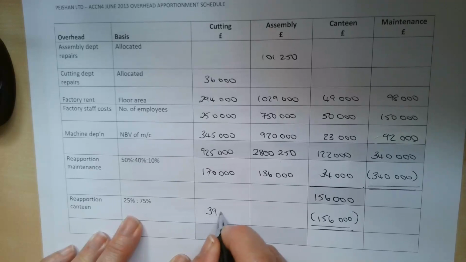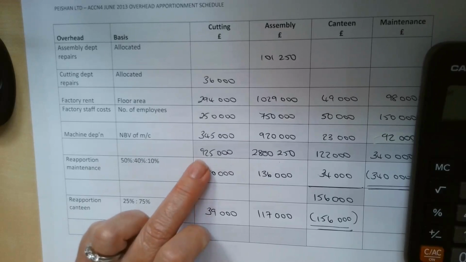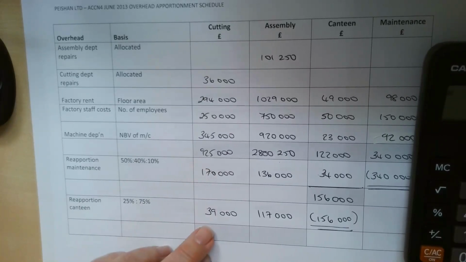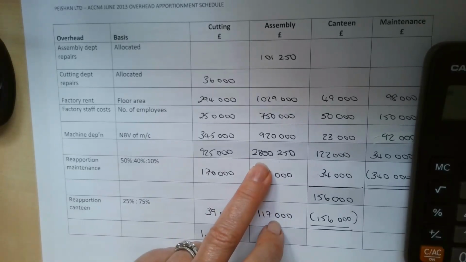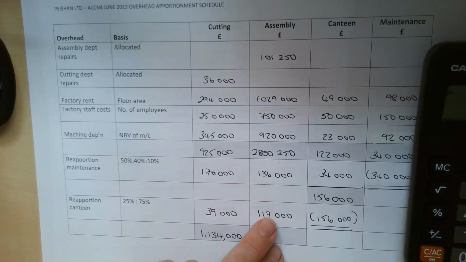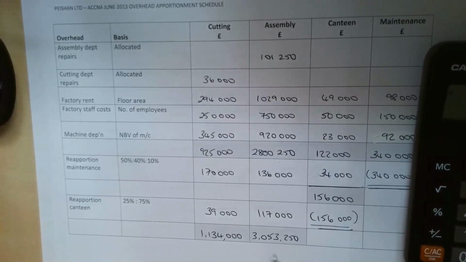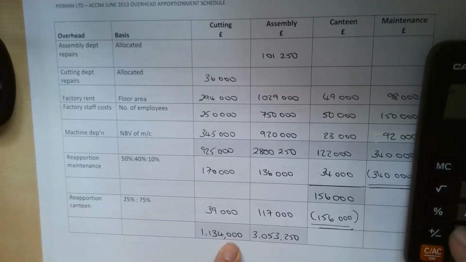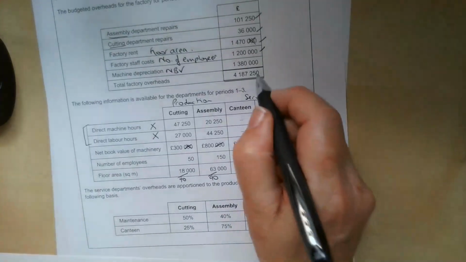25% of that is 39,000 going into cutting and 117,000 going into assembly. So we can now add these totals up. We've got 925 plus 170 plus 39, so 1,134,000 in the cutting department. And we've got 2,800,250 plus 136,000 plus 117,000, a total of 3,053,250. Now it's quite useful at this point to add those two figures together and make sure 4,187,250 is the total of the overheads.